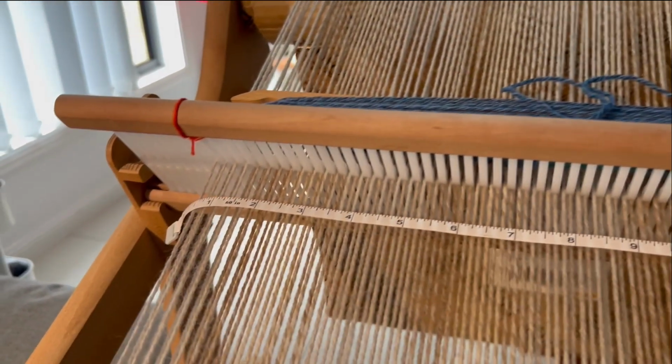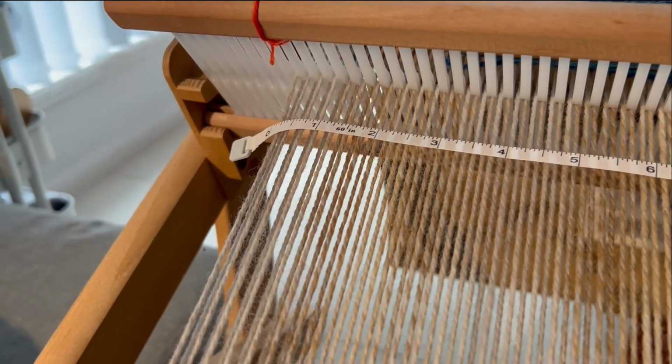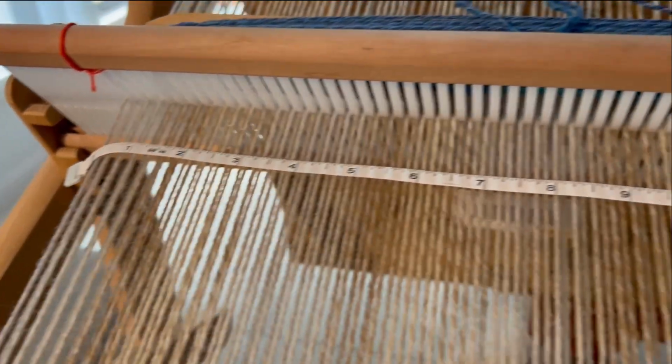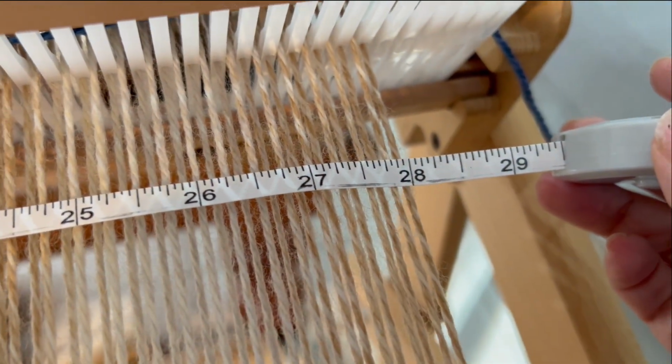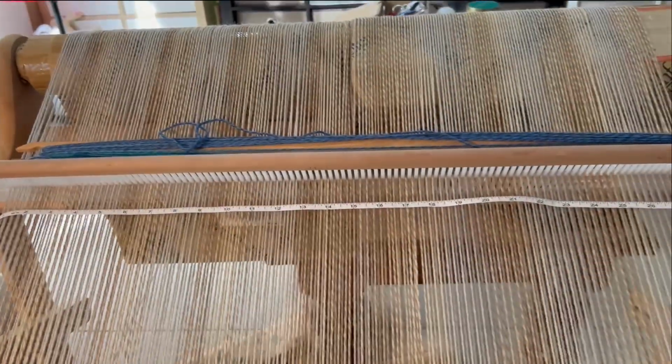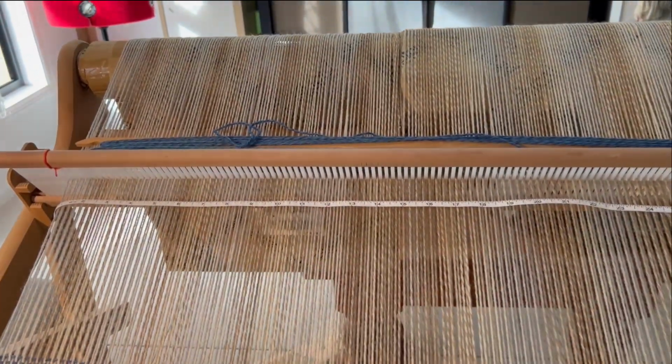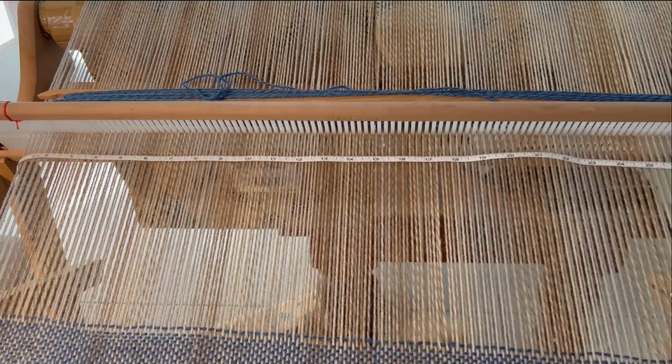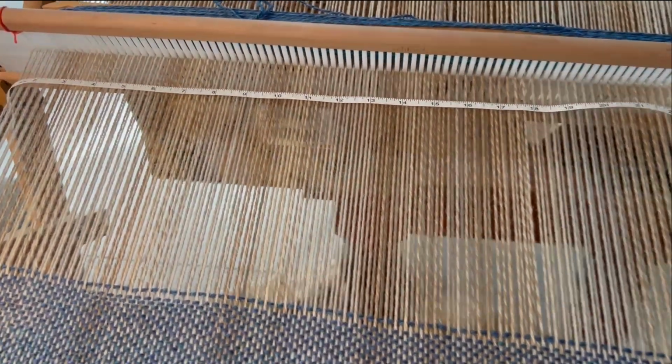So this brings us to ends. Ends refers to how many warp threads that we have across the entire width of the project on the rigid heddle loom. So in this particular project I've got on my loom right now, this works out to 27.9 inches. So if we times 27.9 with 7.5 dent reed, so 7.5, that'll give us 209 ends.